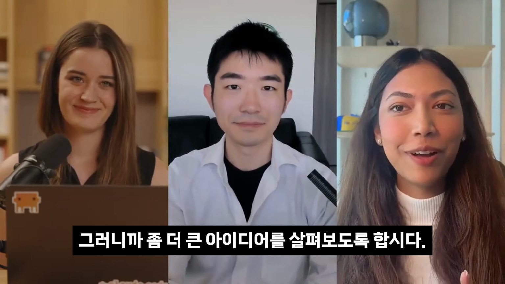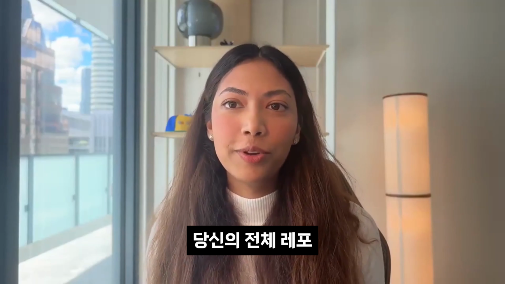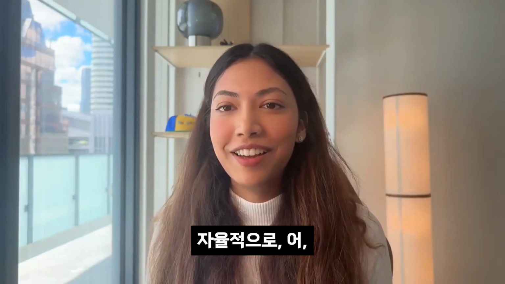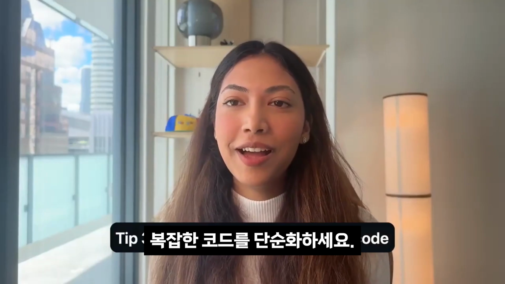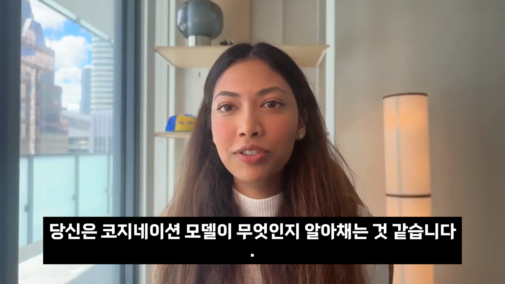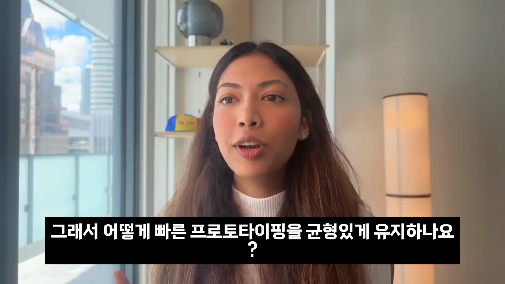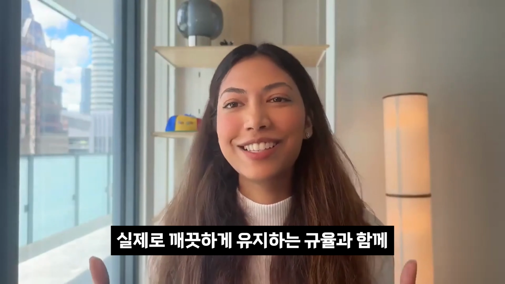Thank you both for those wonderful demos. So let's zoom out and get into some bigger ideas. YK, your entire repo is a playbook for maximizing what Claude Code can do autonomously. But you also have tip number 38, which is simplify overcomplicated code, where you note that code generation models have a bias towards writing more code than needed. So how do you balance rapid prototyping with the discipline of actually keeping things clean?